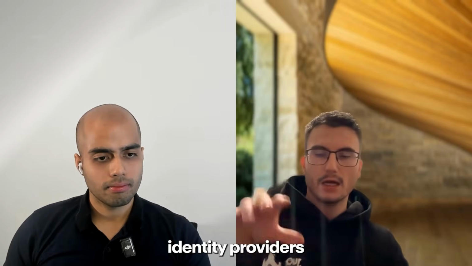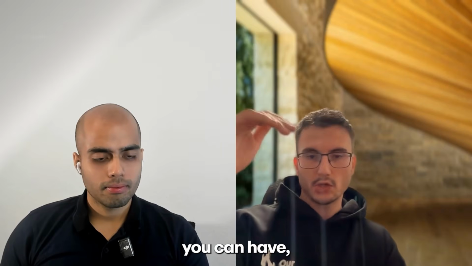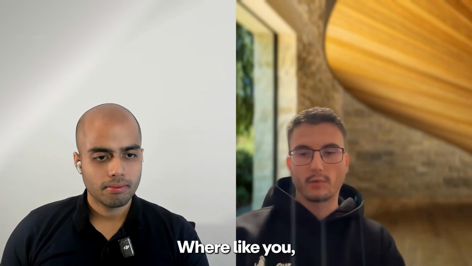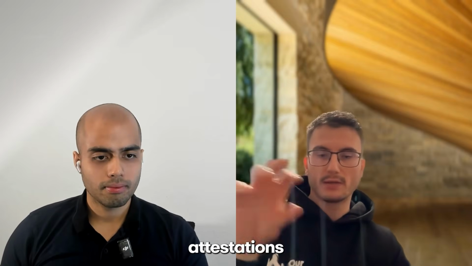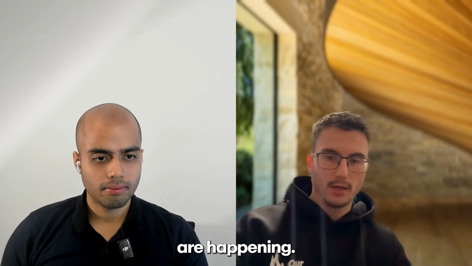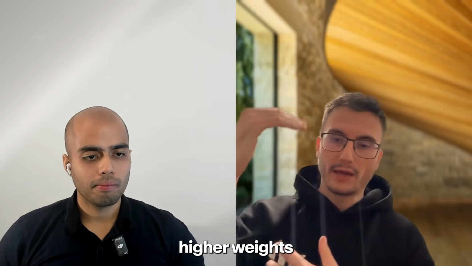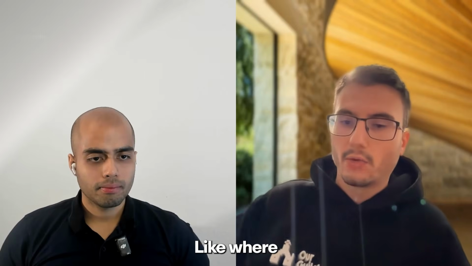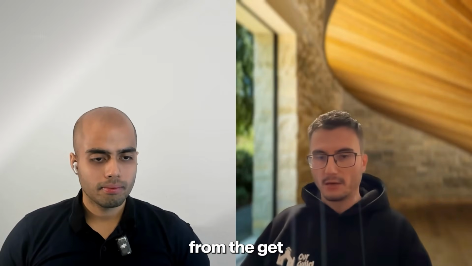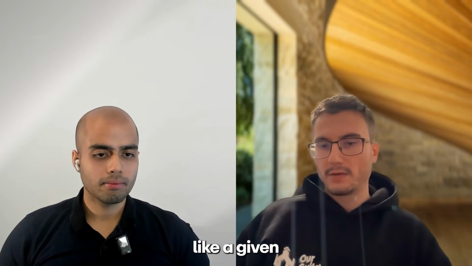I forget the name. Gitcoin Passport would allow you to integrate a bunch of identity providers, and then it'll give you a trust score. If you integrate 10 out of these, you get a higher trust score. So whatever attestation, you can have something like quadratic voting, right? Where you have a weight of an individual attestation, but in the end, the thing that matters most is how many individual attestations from independent accounts are happening. But if you have more identities connected to the same identity, your identity would still have higher weight in the voting, for example. And this was useful for things like quadratic funding in Gitcoin, where multiple people can vote for who should get the funding from the general pool of people that donated for a given Gitcoin round.